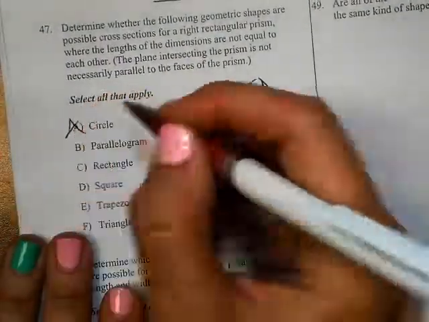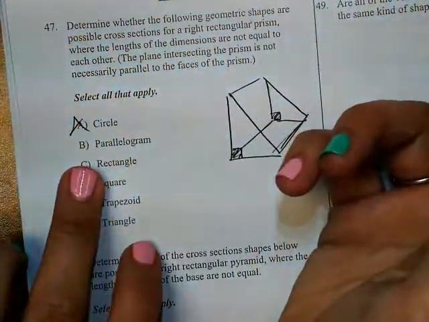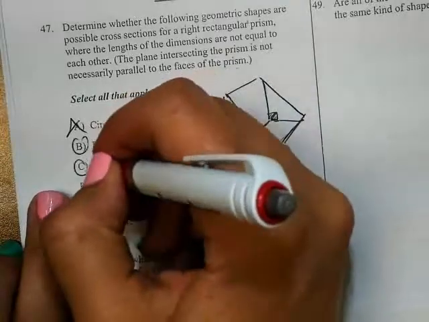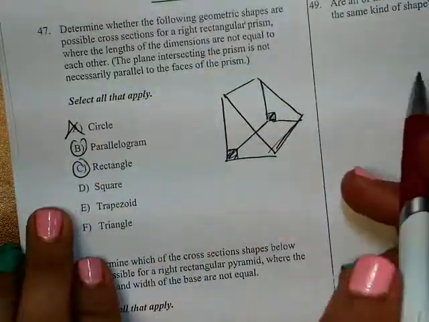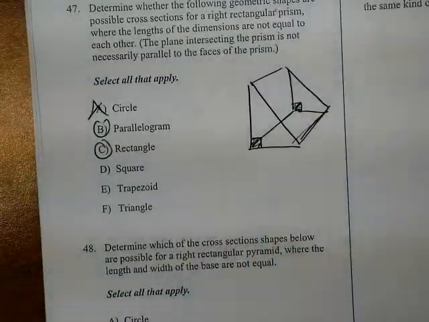Well, a circle can't be formed, for sure. A parallelogram can be formed, possibly. A rectangle can be formed, depending on the way that you slice it. Can a square be formed?